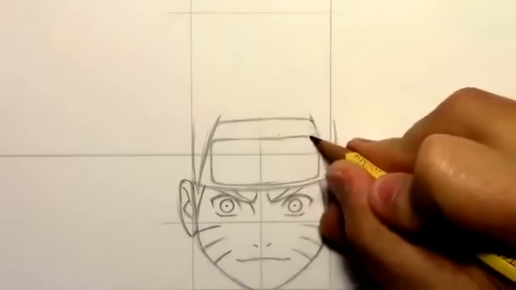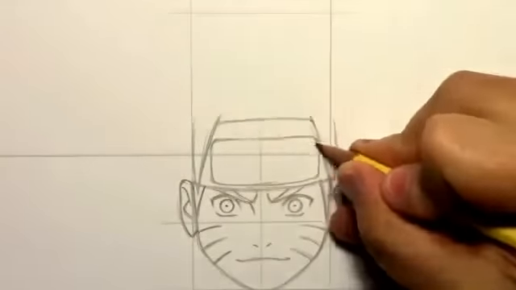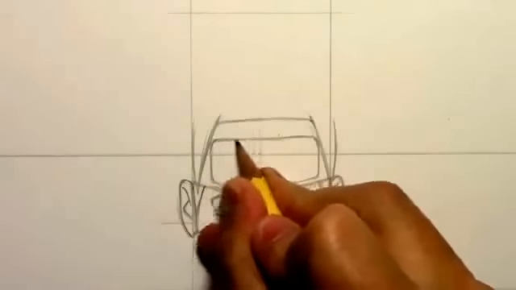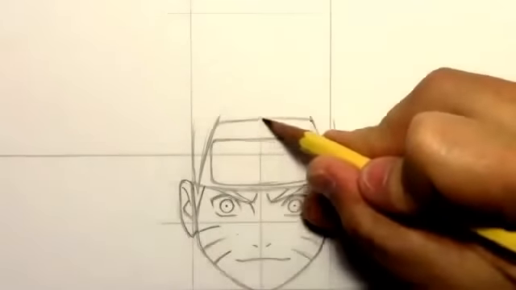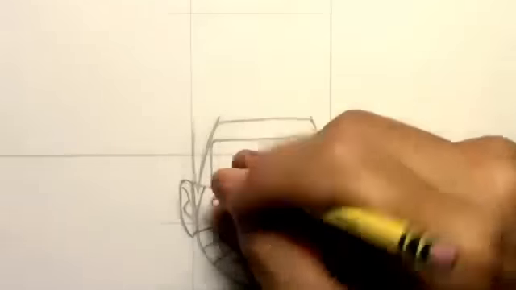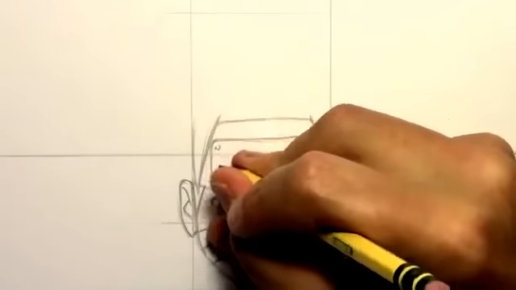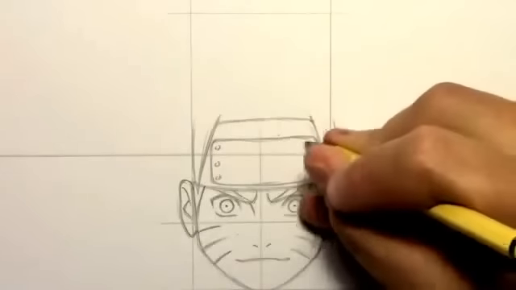So I'm drawing this metallic plate that is on the headband. Notice, and I didn't really notice this until I started studying, that there's a much larger gap at the top of the headband than there is at the bottom. Then, of course, we have these 3 bolts that hold it in place. That's not so hard to do.